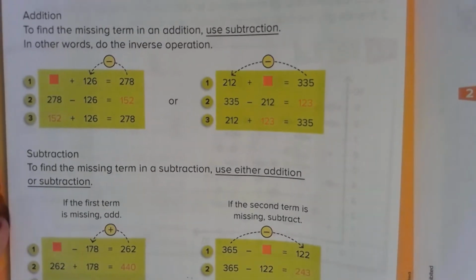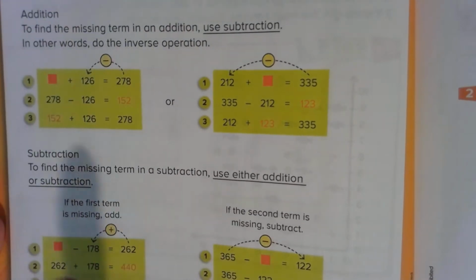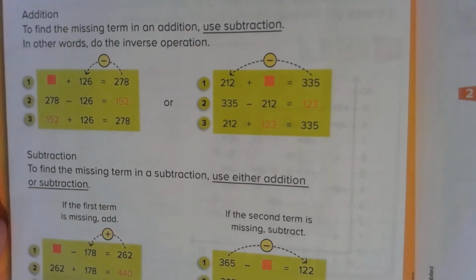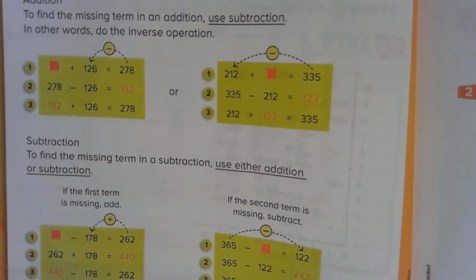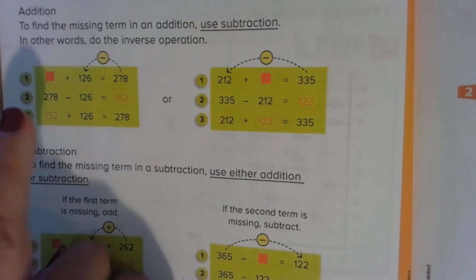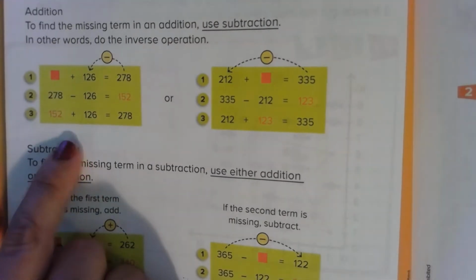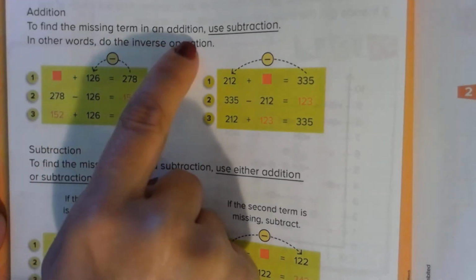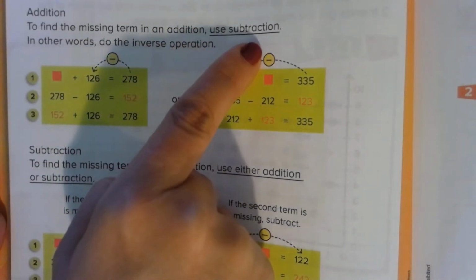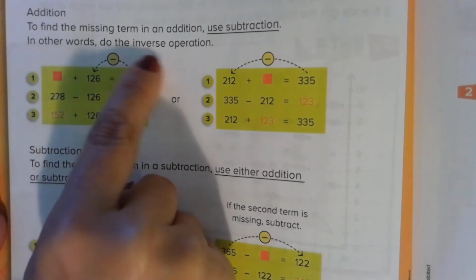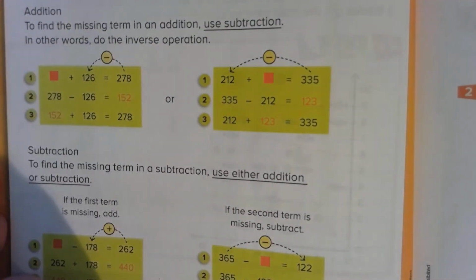So they're going to be giving us addition, subtraction, and even multiplication equations. And we have to find out what number they took away that is missing. Let's first look at addition. To find the missing term in an addition, you need to use subtraction. In other words, do the inverse operation.